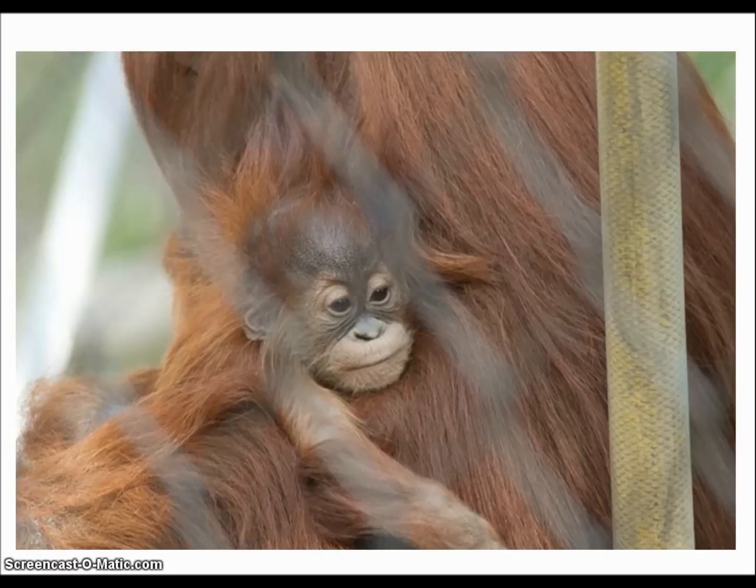And here are the results. There was a successful birth, and it was the cutest, craziest looking baby ever. And actually, they have since had another baby there at the Fresno Chaffee Zoo. They're getting pretty big now, but next time you go, check them out.